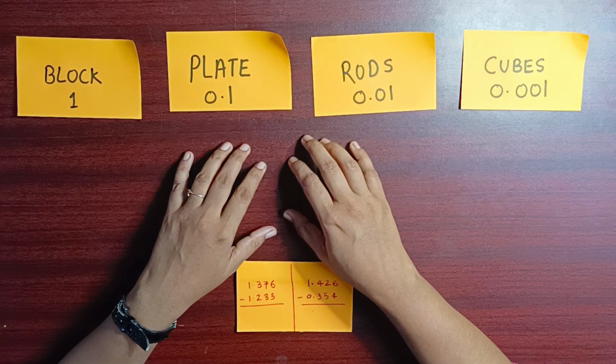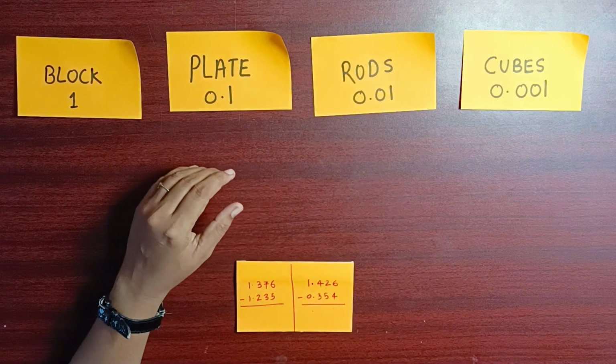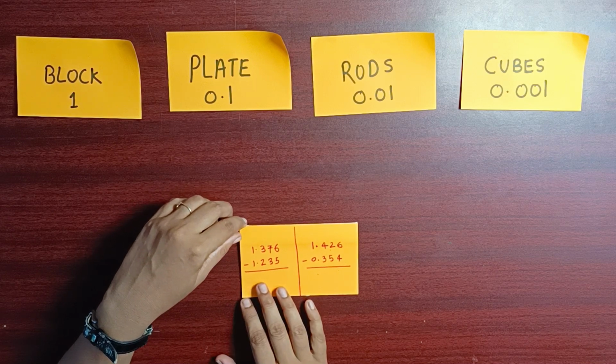So in this short video, we will see how we can subtract two decimal numbers. And here I have two examples. Let's start with a simpler example.